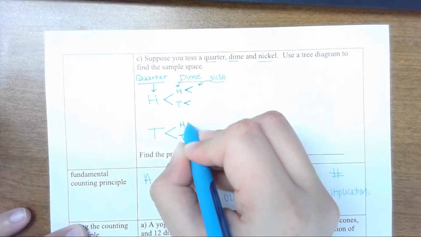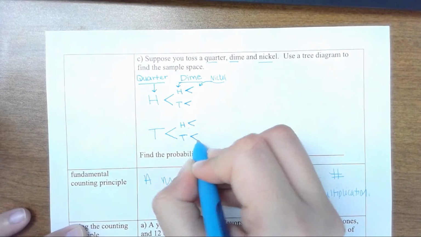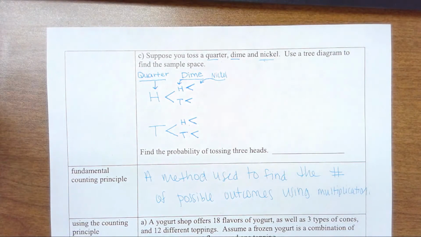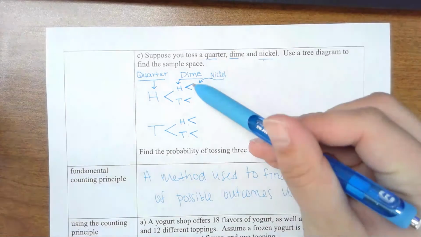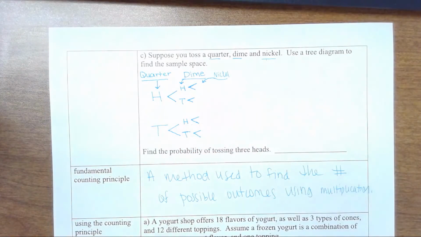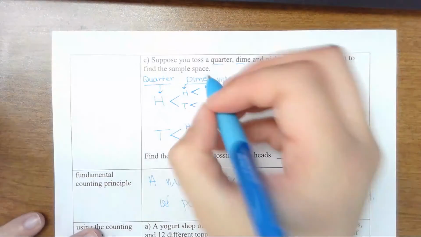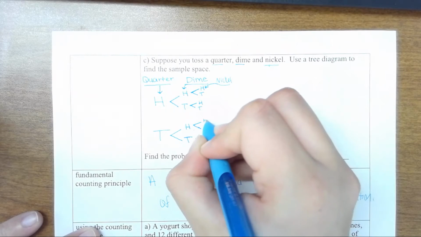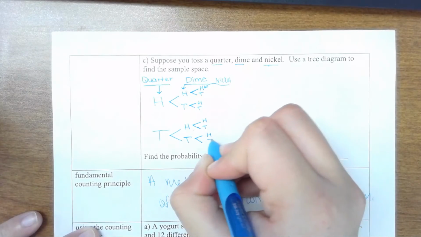So you're always adding on branches depending on what the different outcomes are that can happen. So like I said, with a nickel, it can land on heads or tails, so that's 2 options. So I should have 2 branches going off of each thing that was before it. And again, it's going to be heads and tails. So heads, tails, heads, tails, heads, tails, and heads, tails.